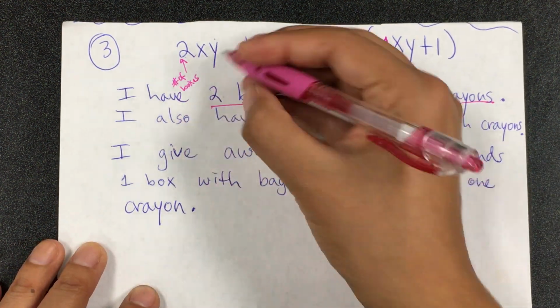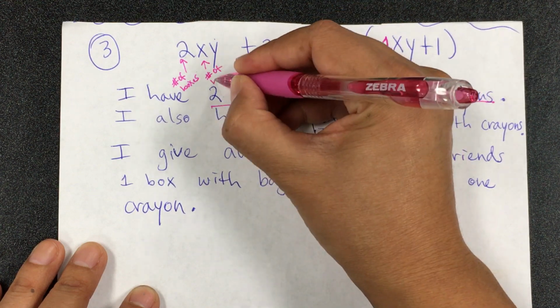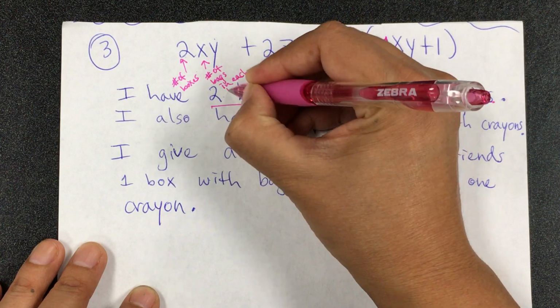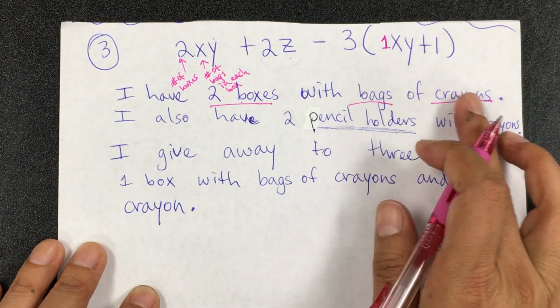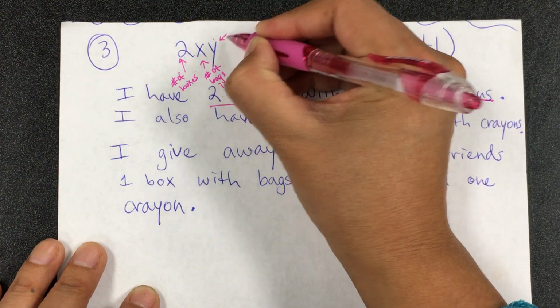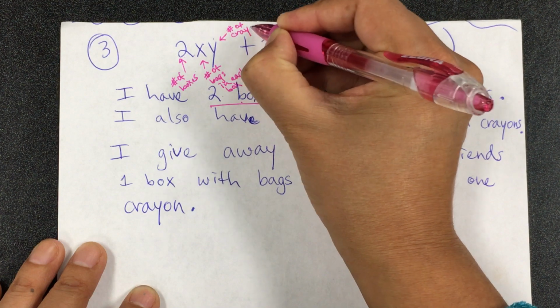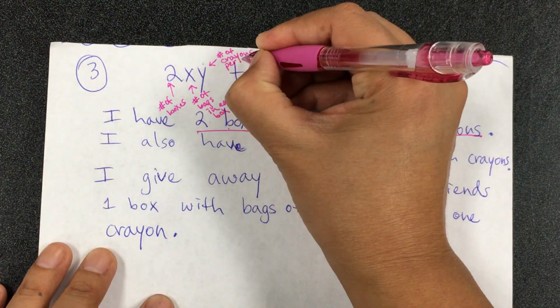So again, this is the number of boxes. This is the number of bags in each box, these bags, and this is the number of crayons per bag.